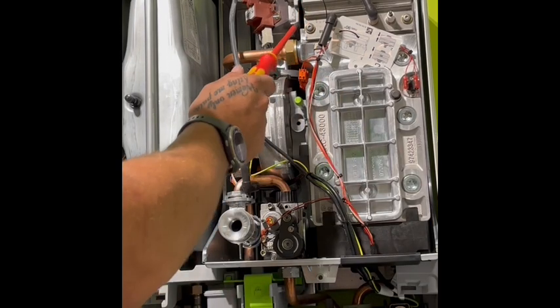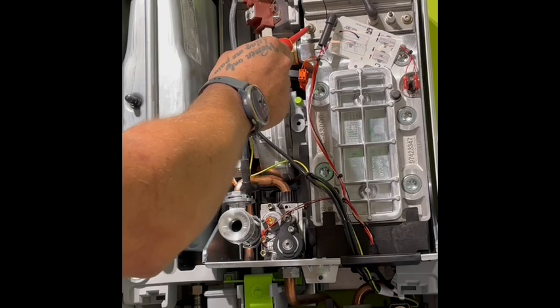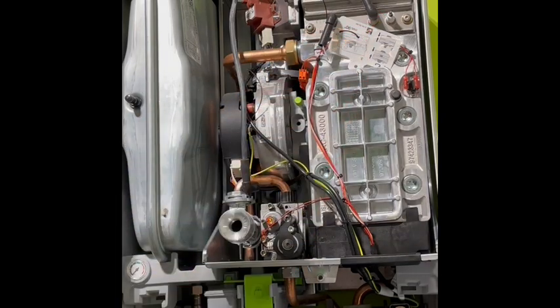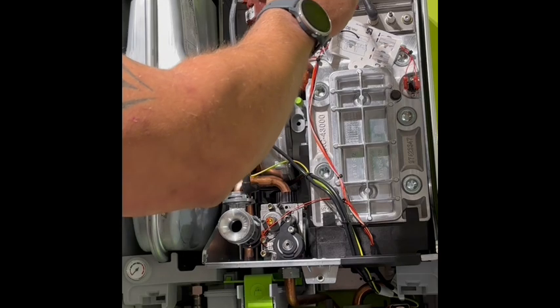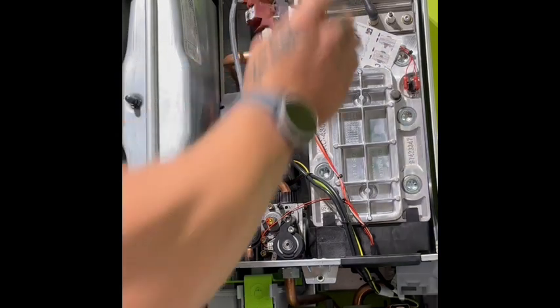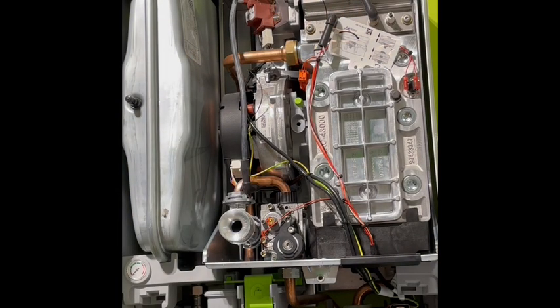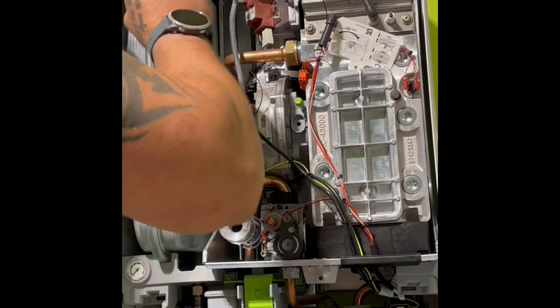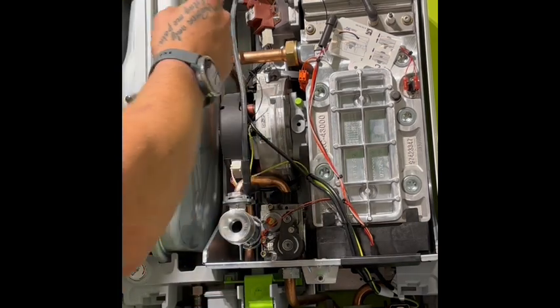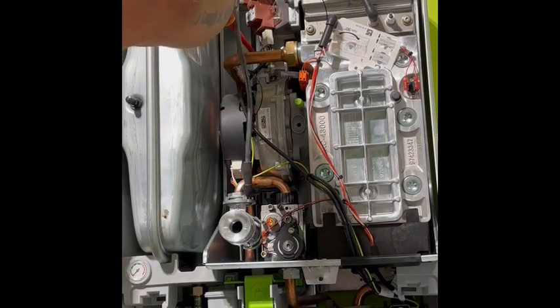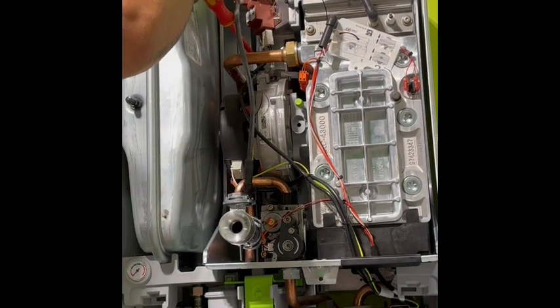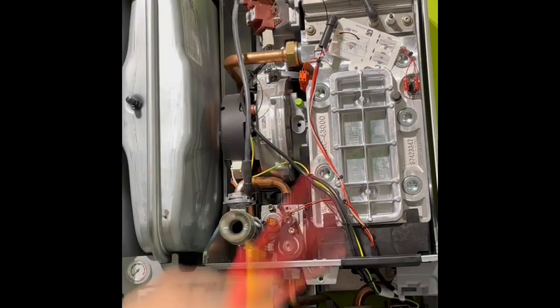So let's say we've proved we've got spark now, everything's okay. We're happy that the gas valve's opening correctly. We're happy that we've got good spark there. We're now going to be looking at some sort of air restriction somewhere. On a lot of the Worcesters, they've got a bearing plate, which is like a little rubber flap that opens. They're normally above the fan there. It's only on Worcesters you're going to find these. You don't really see them in any other boilers.